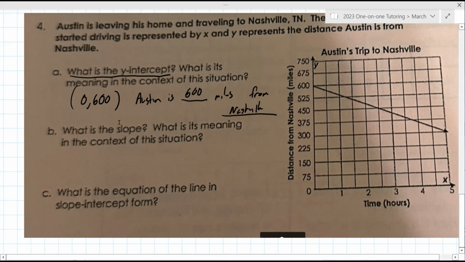All right, so part B asks for the slope. The slope is rise over run. You want to pick points that hit the graph perfectly on the grid. So the first one I see that might be perfect is here. Do you agree or disagree? I think you've got it on your paper there. All right, so the slope here, the rise isn't really a rise. You're actually going down 150 miles. And then your run is 2.5.